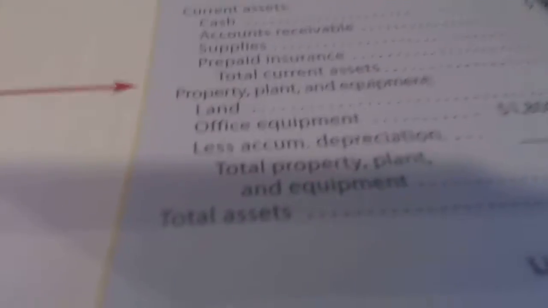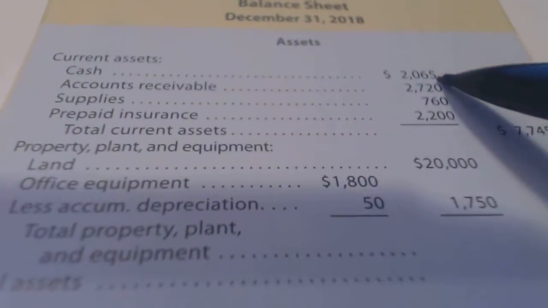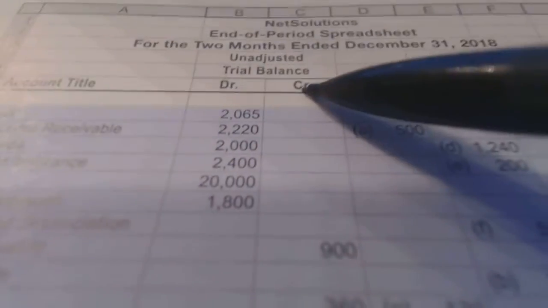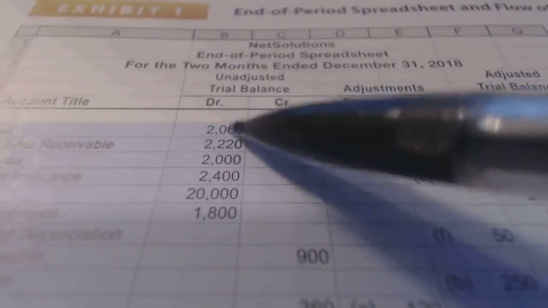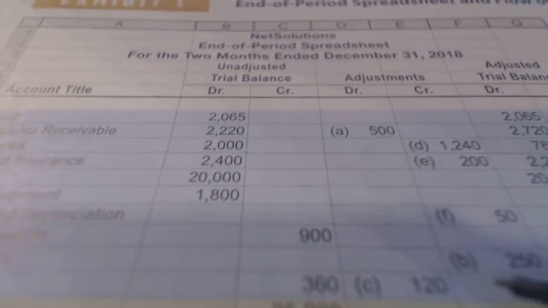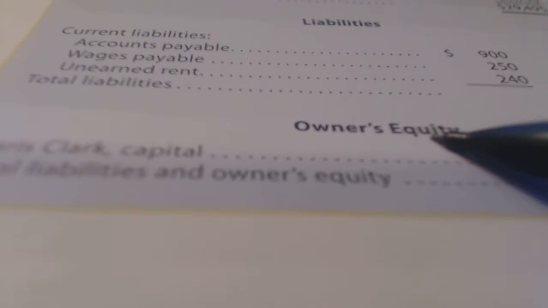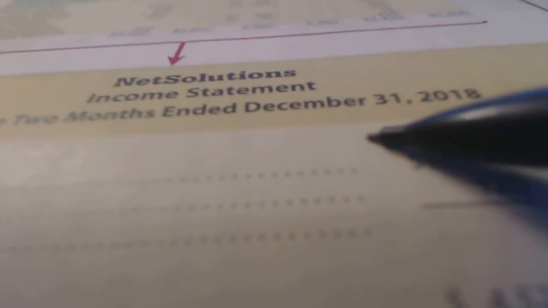So what happens is we'll take our balance sheet items and transfer each one of these items over to the unadjusted column on your spreadsheet, on your debits and your credits, and then we'll take the liability segment of it and move that over, the owner's equity segment, move that over, and the net income.